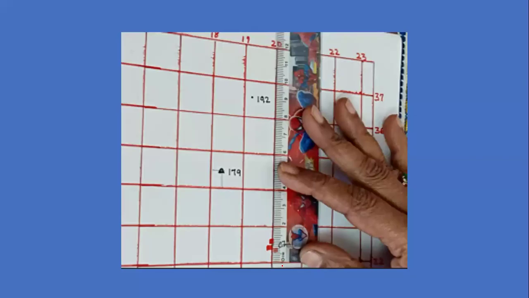And then the northings. Northings will be 32, and to the north, it is coming at 1 centimeter. So this will be 5.